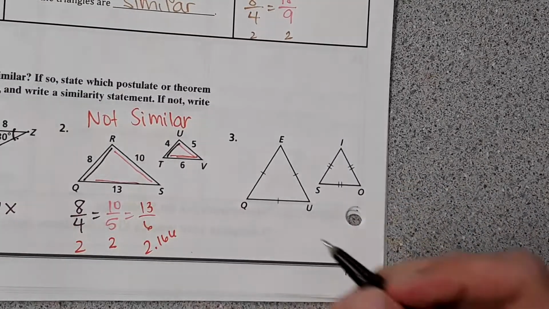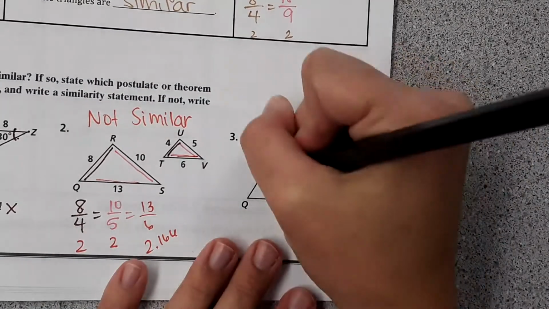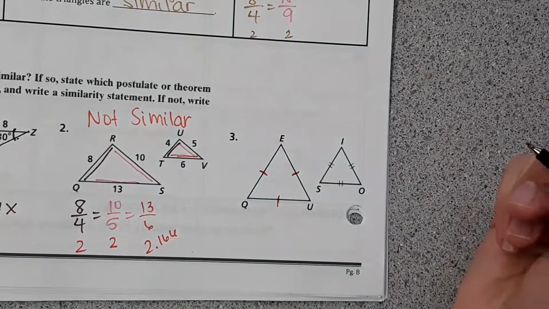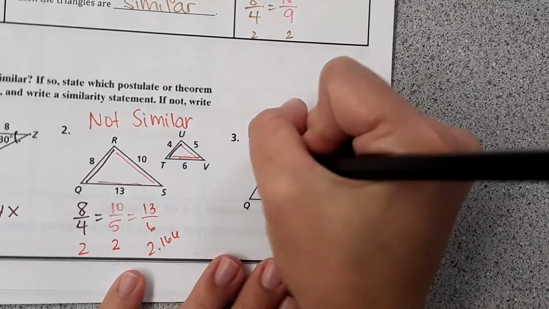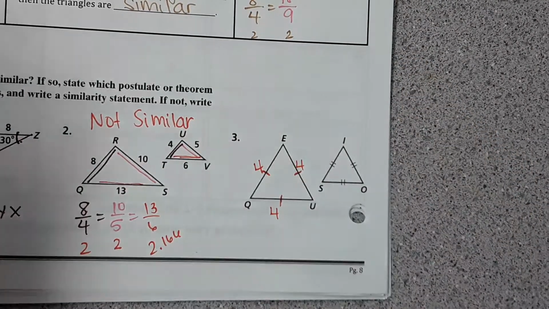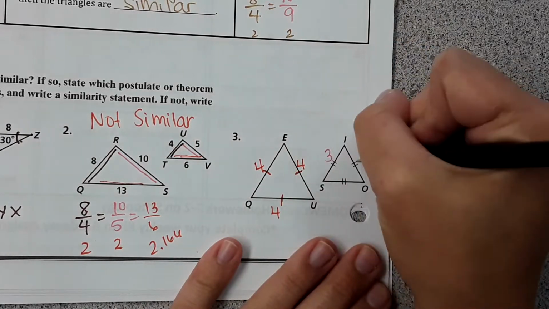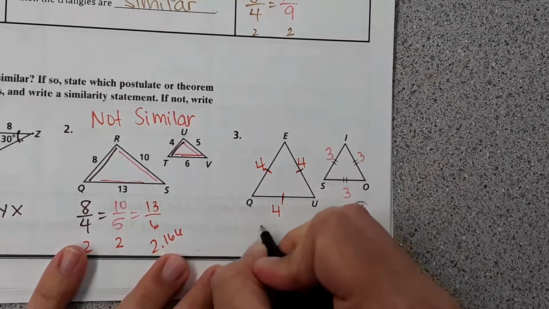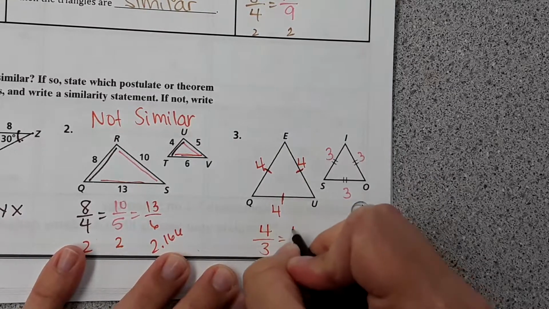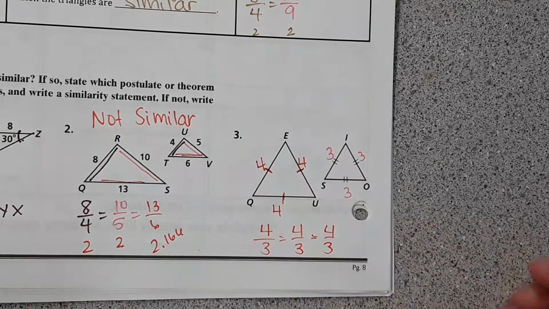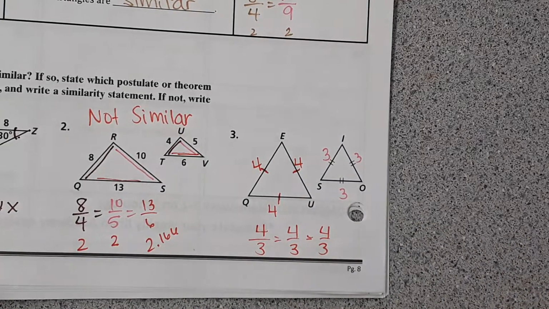Number three doesn't have any numbers, but it does have these little lines that mean all the sides are the same. So we have equilateral triangles. I'm just going to choose a random number, like maybe 4. So all these side lengths are 4. And then let's say all these side lengths are 3. Then I set up the corresponding sides: 4 over 3 equals 4 over 3 equals 4 over 3. Those are all the same ratio, so I do have side-side-side similarity.